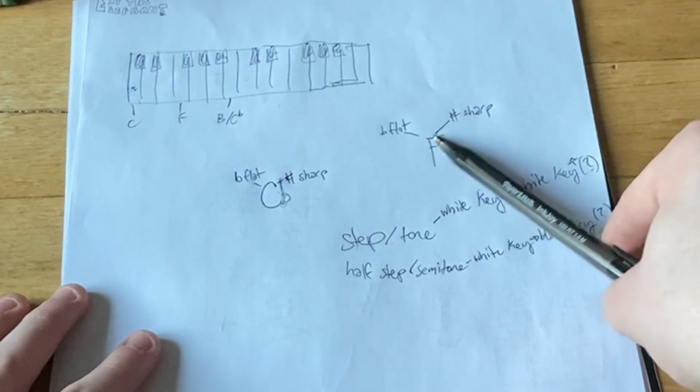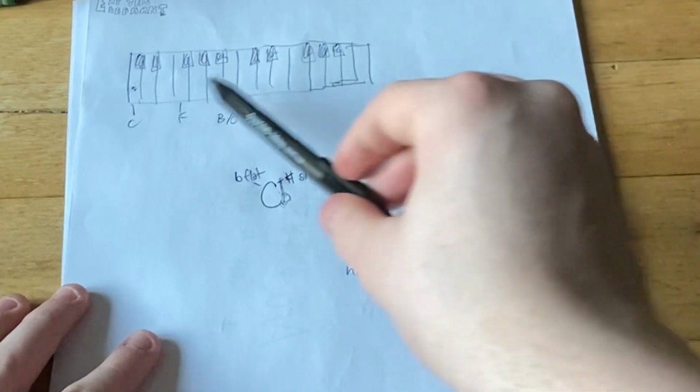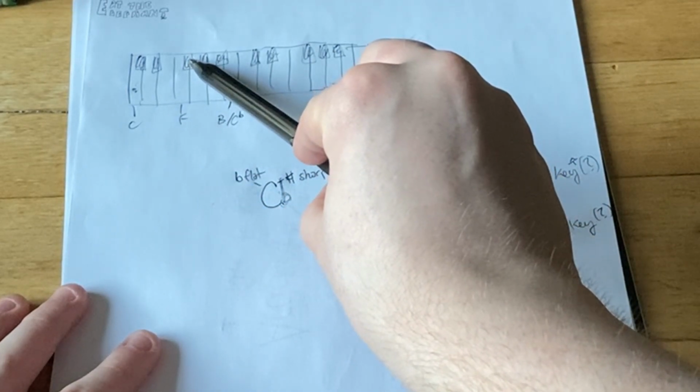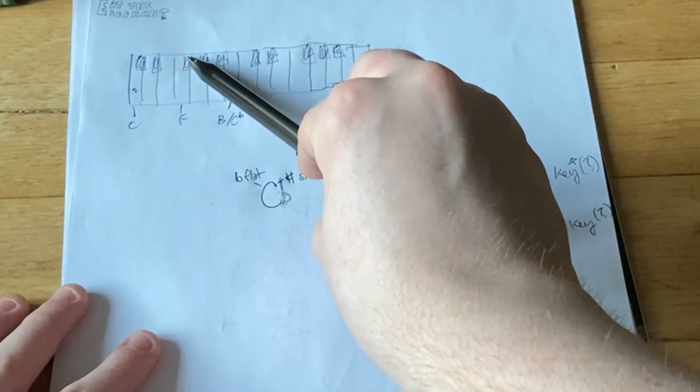And so let's take a look at what happens if we sharpen it. So F is right here. You go to the nearest key, which is this black key. So this black key is called F sharp.